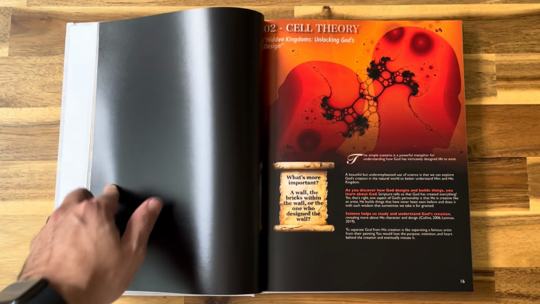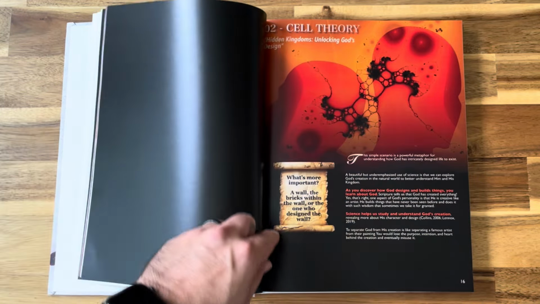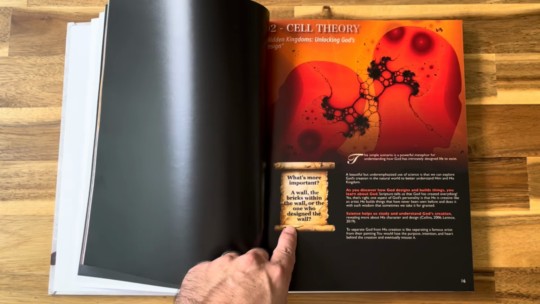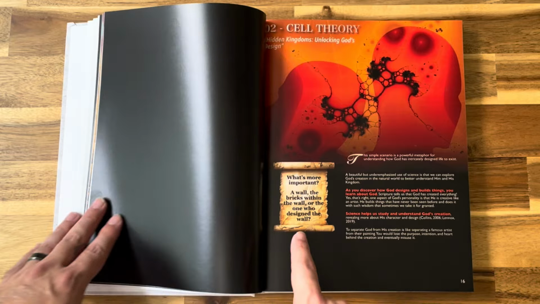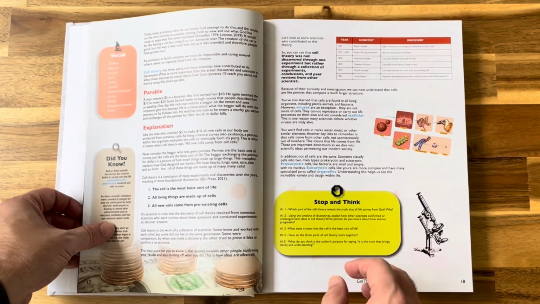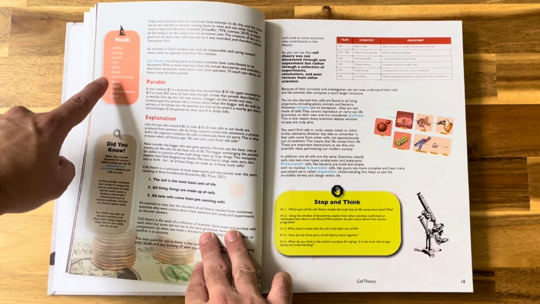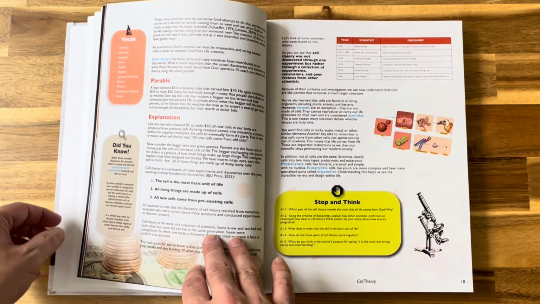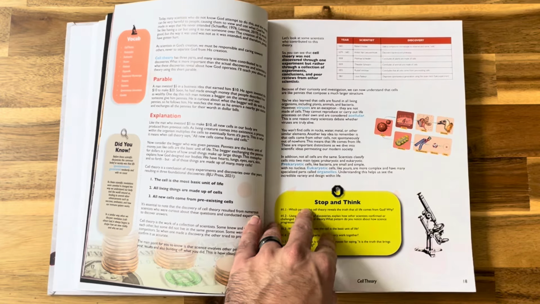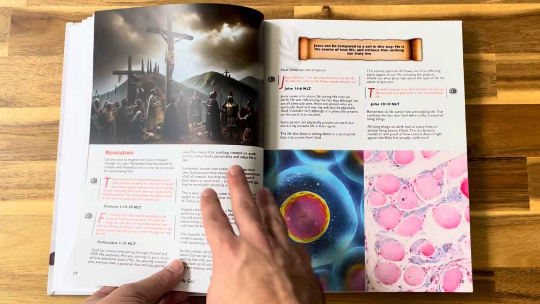And then it flips right into the second chapter, cell theory. Again, you have your scroll, you open it up. It's asking kids a question, getting into it. Same features. You see the vocab box over here, the did you know box here, stop and think. So I'm going to start moving a little faster here.